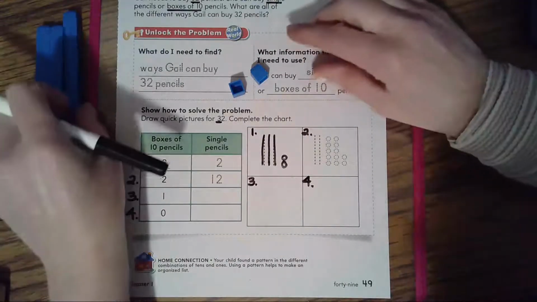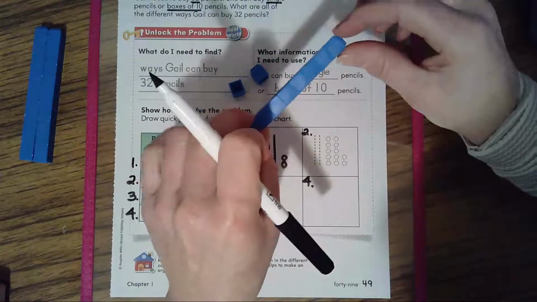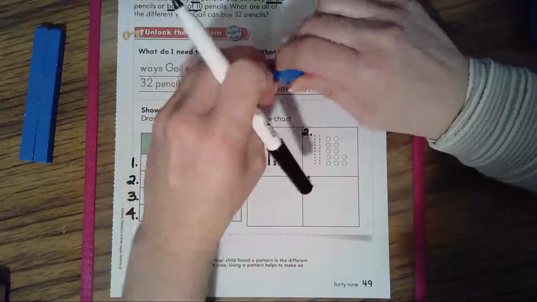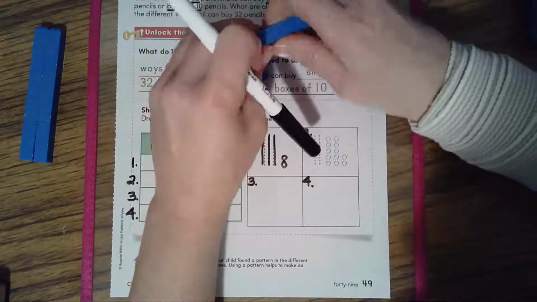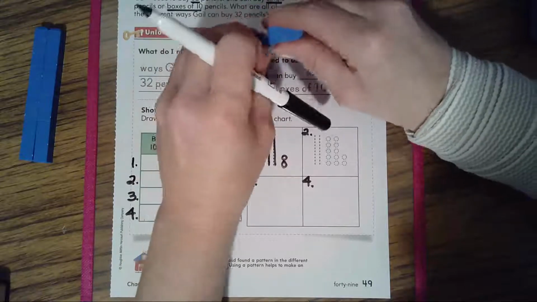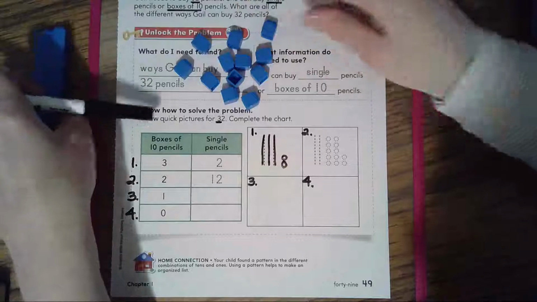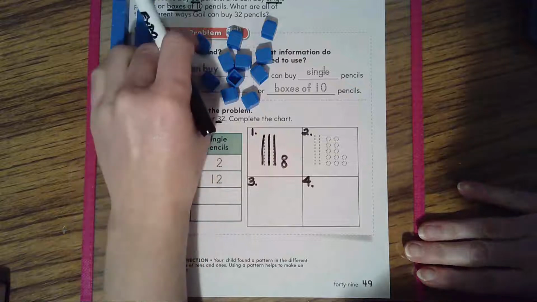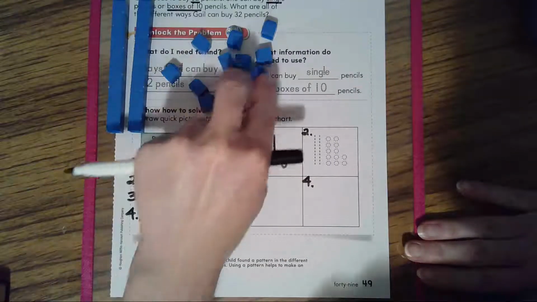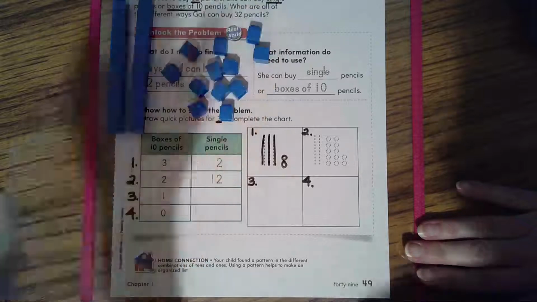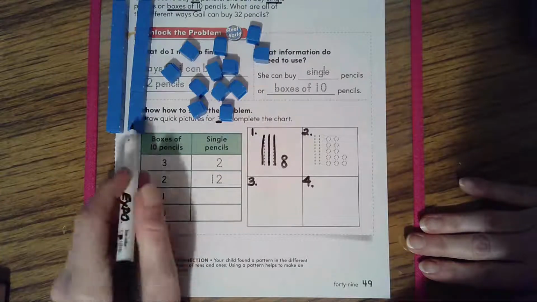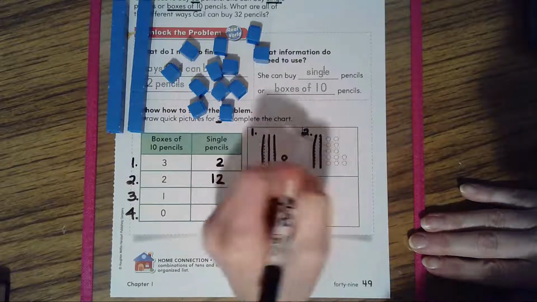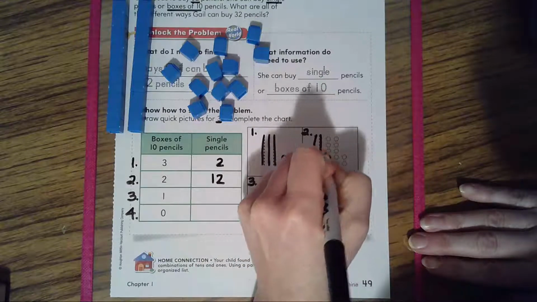Then remember what we do is we take a 10 and we break it into ones. Okay, so if I take a 10, break it into the ones. And now I have my 2 tens and my 12 ones. 2, 4, 6, 8, 10, 12. Okay, so 2 tens and 12 ones. I'm going to trace these and I'm going to trace the picture. 2 tens, and here's my picture. 12 ones.